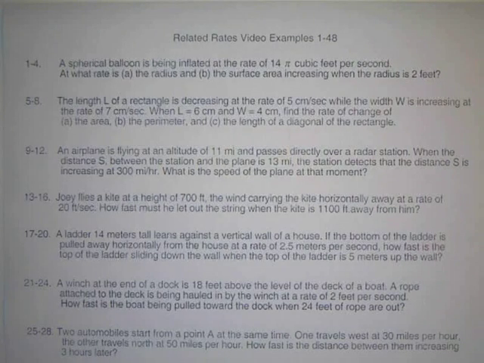The length L of a rectangle is decreasing at the rate of 5 centimeters per second, while the width W is increasing at the rate of 7 centimeters per second. When the length is 6 and the width is 4 centimeters, find the rate of change of the area, the perimeter, and the length of a diagonal of the rectangle.